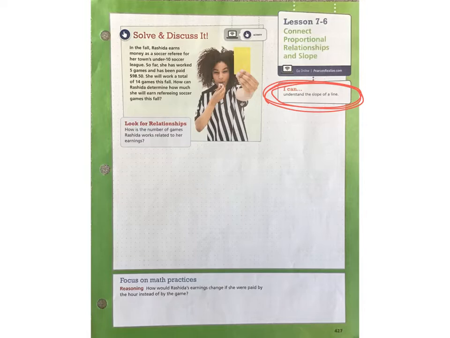If you need a review, go back and look at Lesson 7-5, where we talked specifically about comparing different types of proportional relationships. Now take a look at your solve and discuss it.